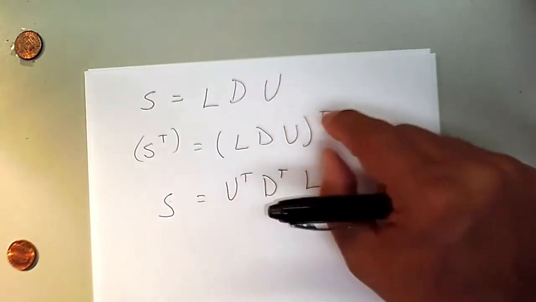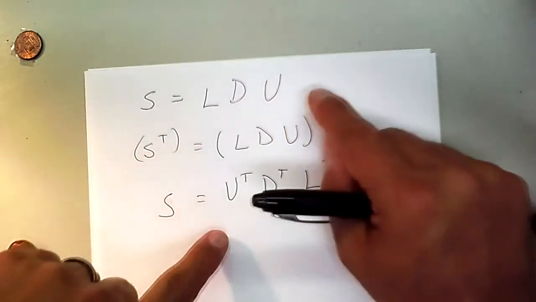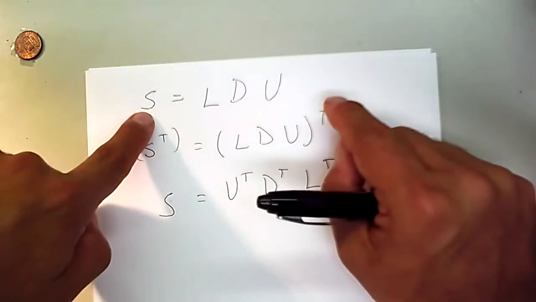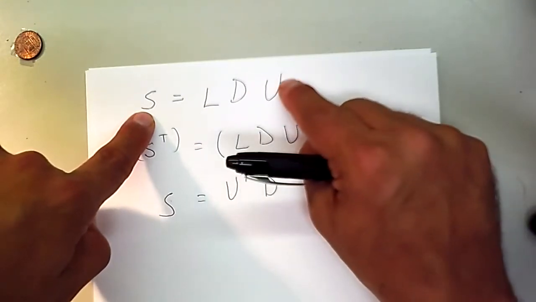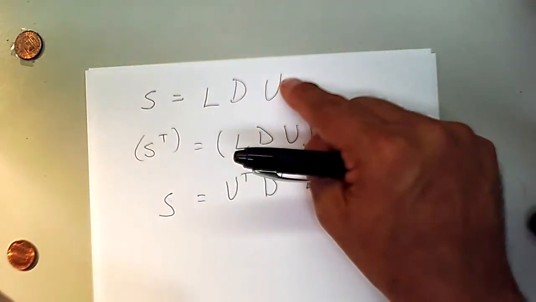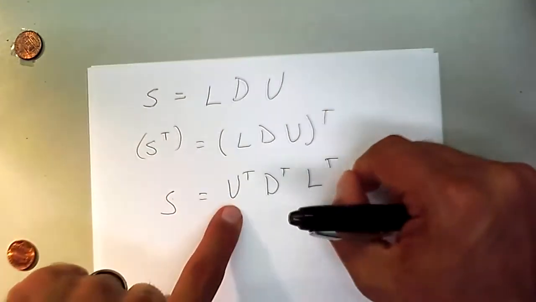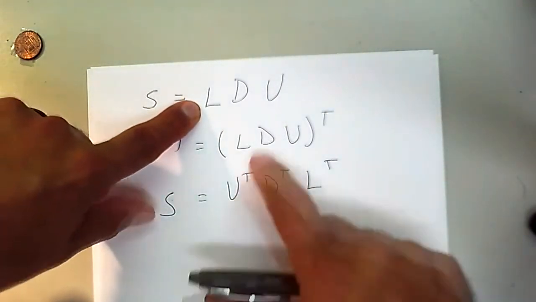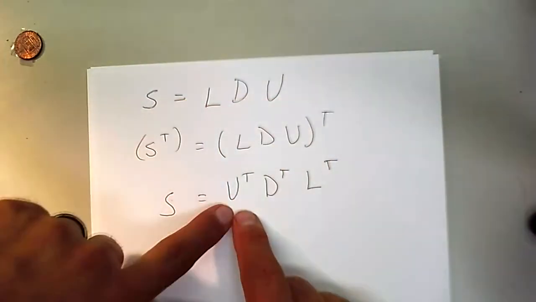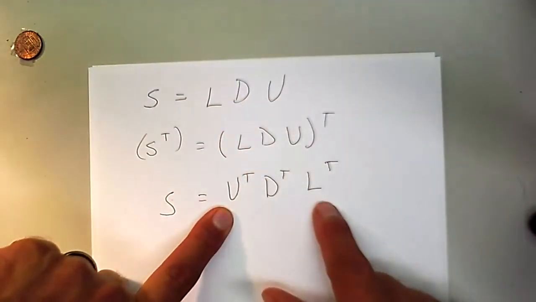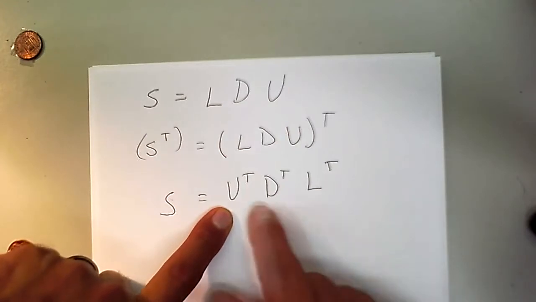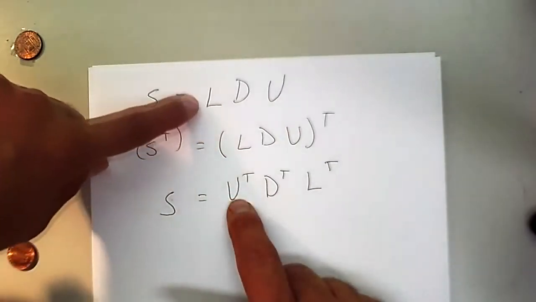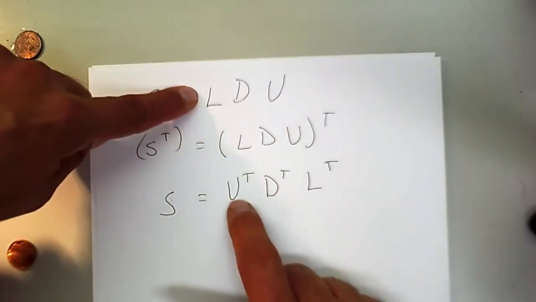What this shows is that when we have a symmetric matrix, this guy is equal to L. In other words, those two are related. Why? Because the decomposition, the factoring, is unique. And that means that this guy has to be exactly equal to that one.